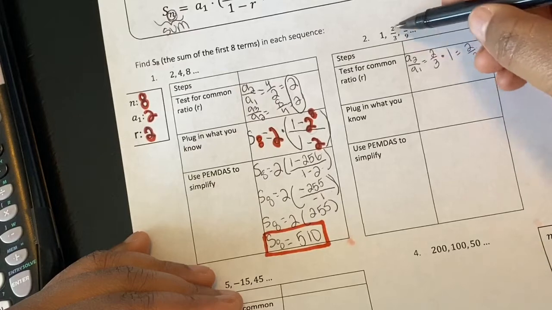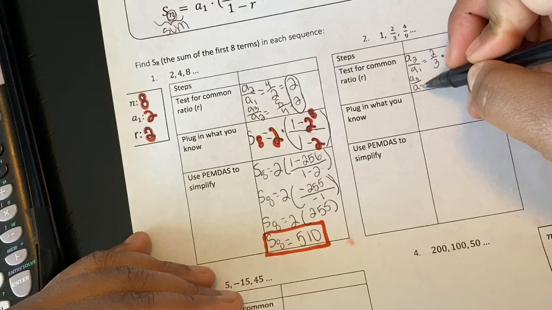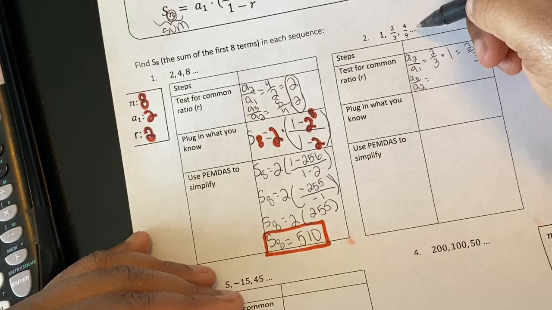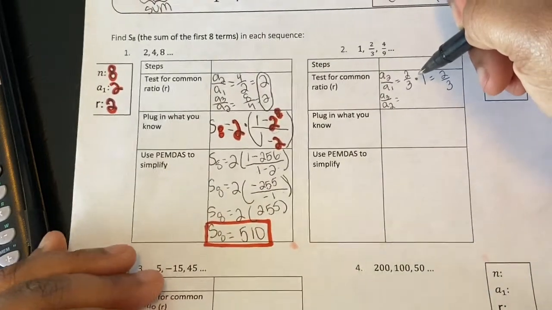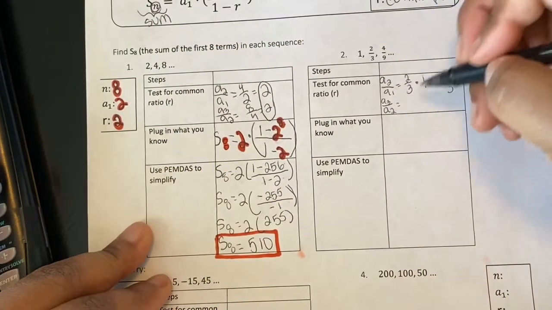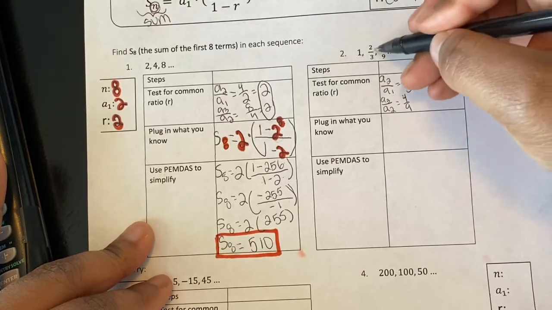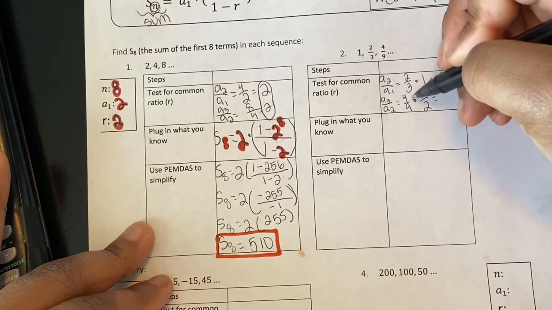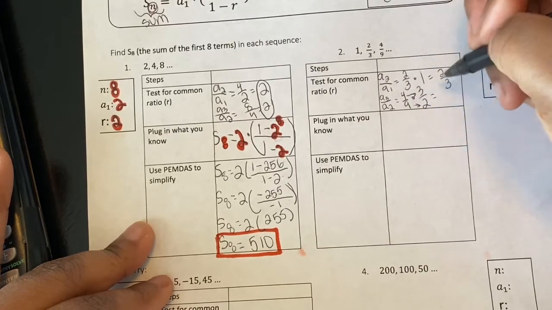Then I'm going to take my third term, a sub 3, and divide it by my second term, a sub 2. Remember, when you're dividing by fractions, you're really multiplying by the flip. The reason why I didn't flip 1 is because the flip of 1 is 1. So I'm going to take 4/9, and instead of dividing it by 2/3, I'm going to multiply it by 3/2. Then I'm going to multiply across. So I have 4 times 3 is 12.